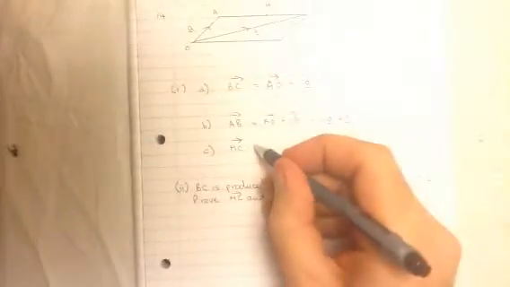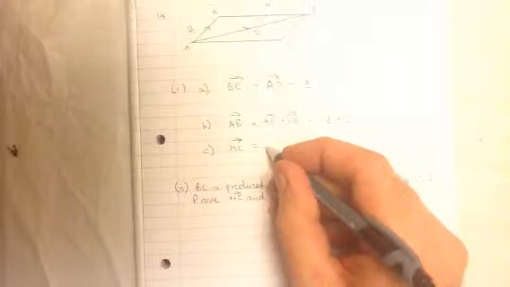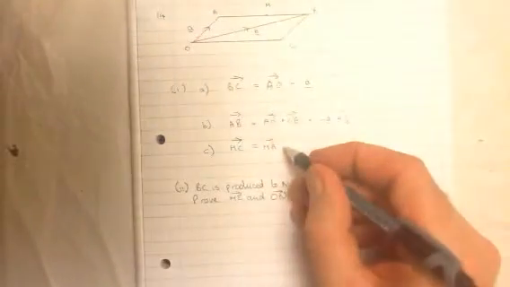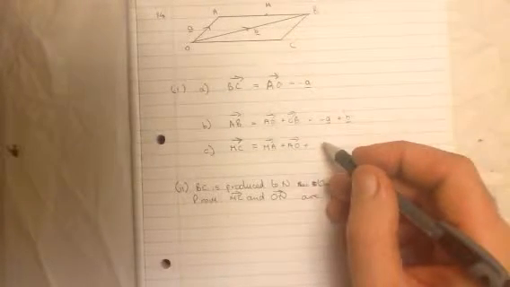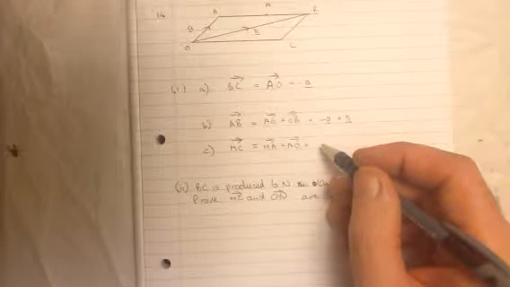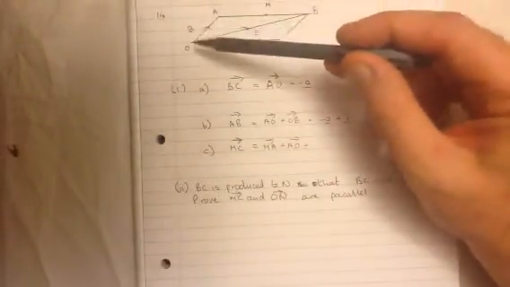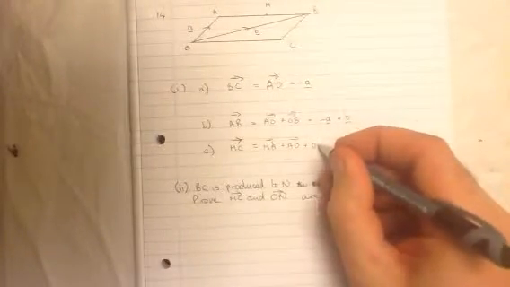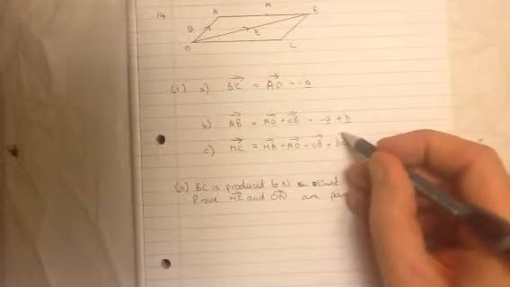And then last but not least, M to C. Okay, so if we want to go from M to C, we could go M to A, then A to O, and then O to B, and then last but not least we go B to C. Now why I went in this method is we actually know all of these.